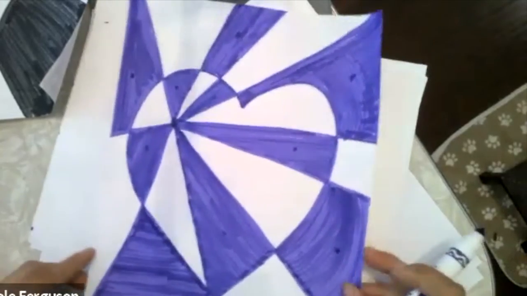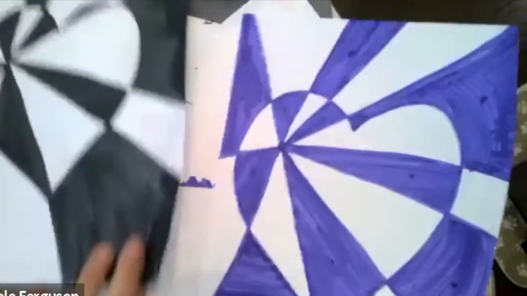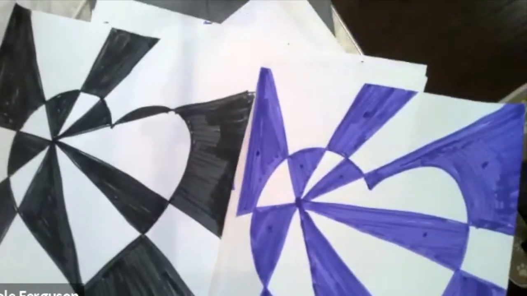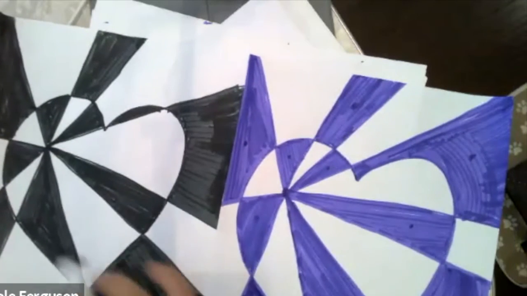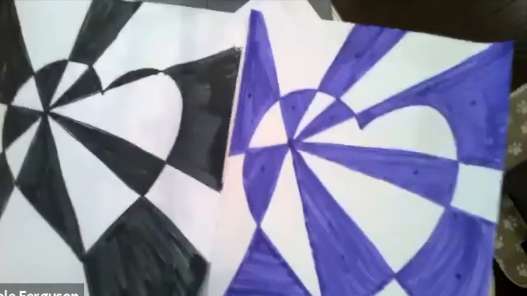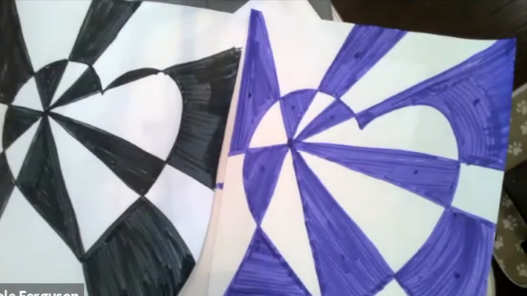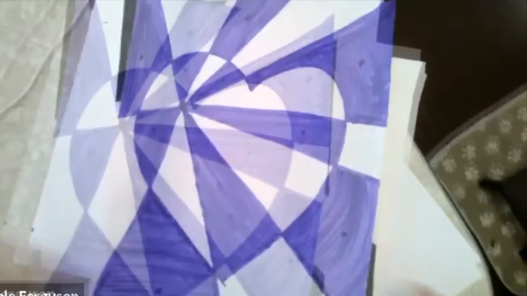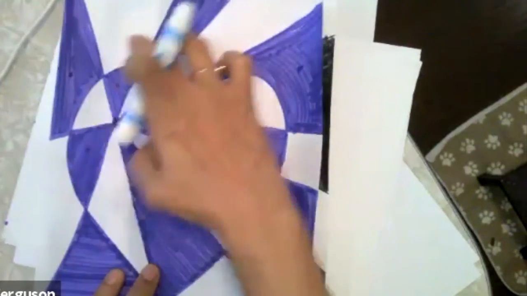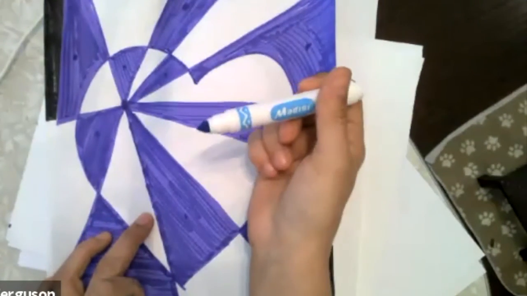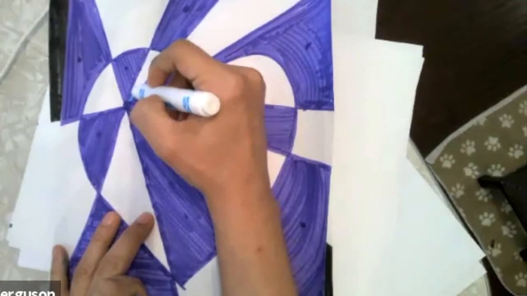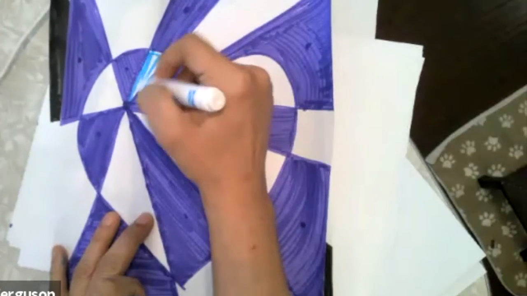Okay, so that is, let's see if they look really close. They look pretty close, right? They're a little different. Our measurements aren't exact, but same idea. So see how we have white spaces now? Now you can pick another color and you can actually fill in those white spaces.